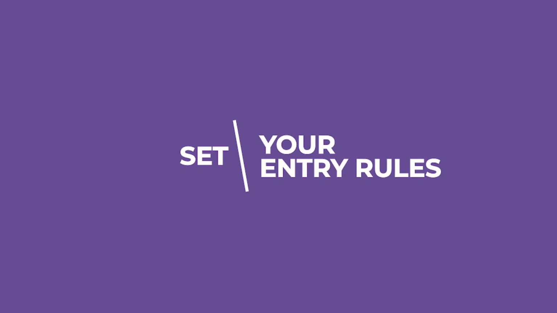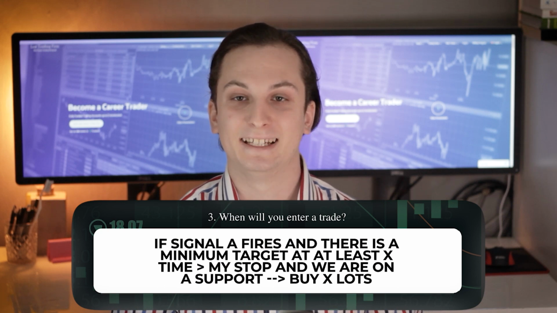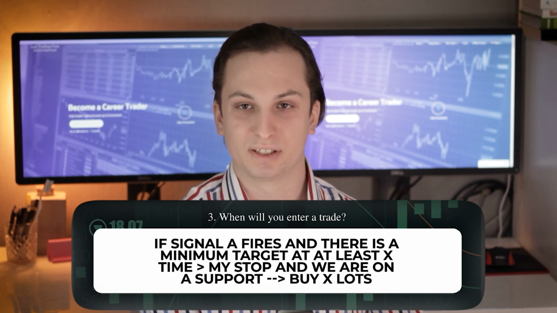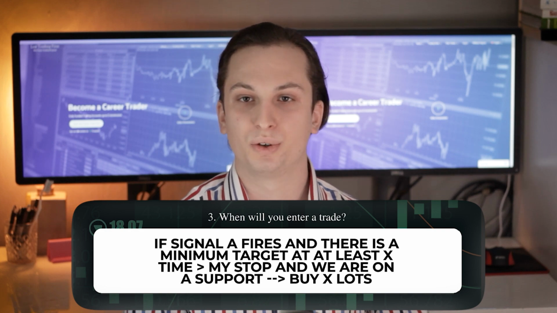Number 8, set entry rules. This comes after the tips for exits for a reason. Exits are far more important than entries. A typical entry rule should be worded something like this: if signal A fires and there is a minimum target at least X times as great as my stop and we are at a support, then buy X lots or shares here.